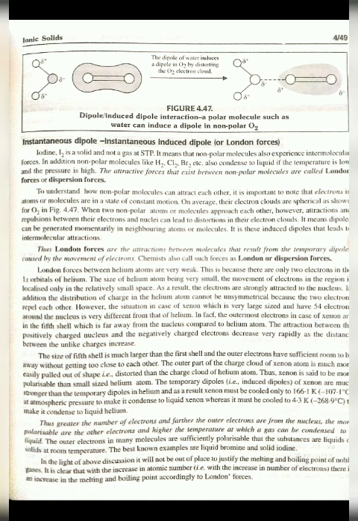Instantaneous dipole, instantaneous induced dipole, or London forces. Iodine, I2, is a solid, not a gas, at STP. It means that non-polar molecules also experience intermolecular forces. In addition, non-polar molecules like H2, Cl2, Br2, etc. also condense to liquid if the temperature is low and the pressure is high.